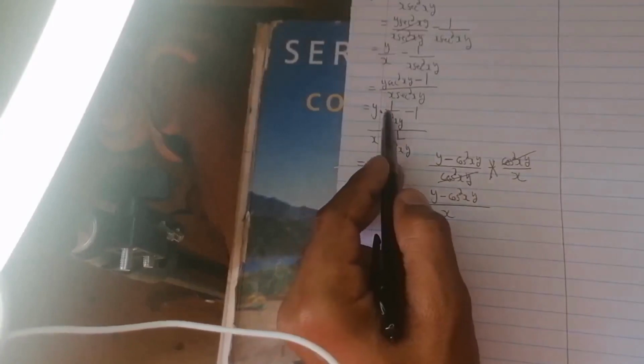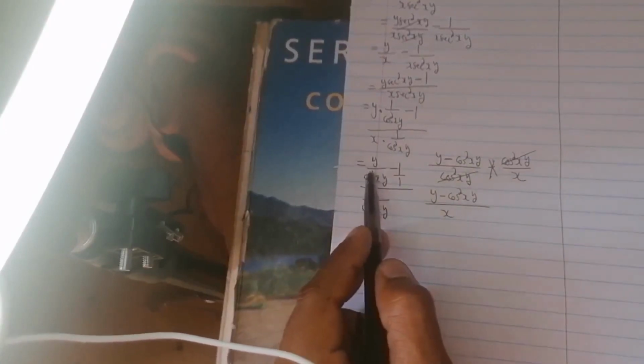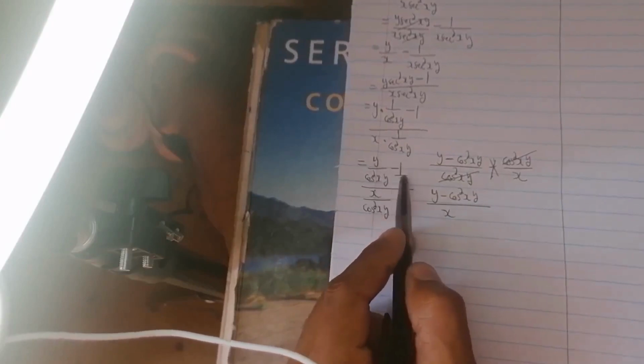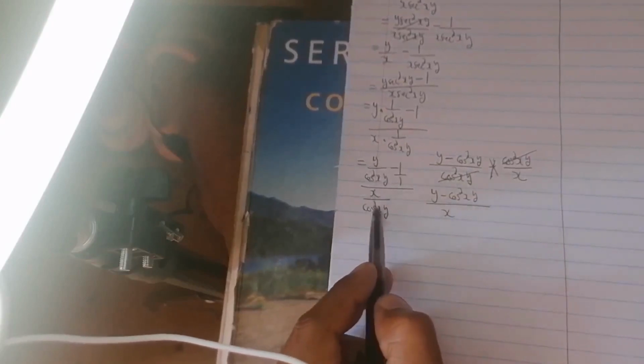I rewrite this as this minus 1, and I rewrite this as that. So from there we have y cos squared xy minus 1 over 1. We have this. Very good.